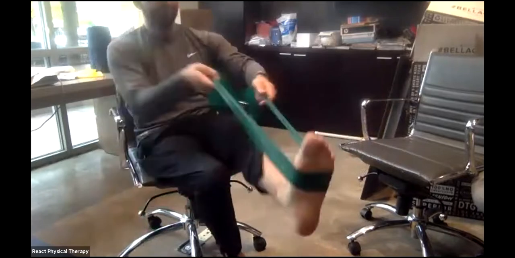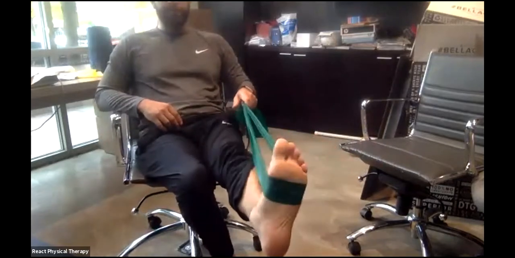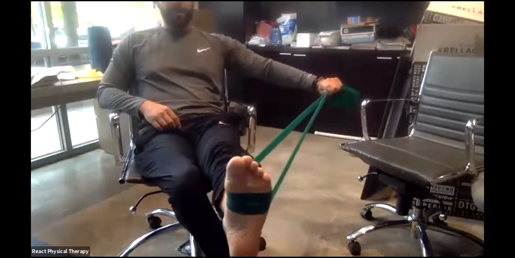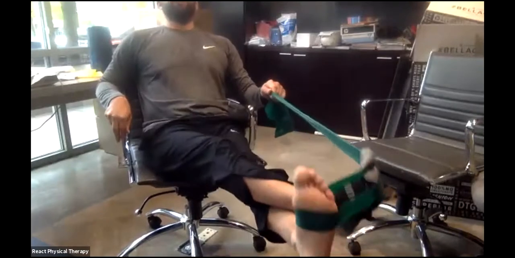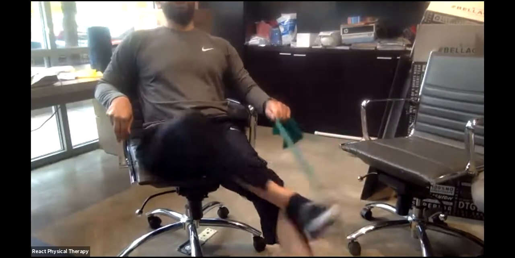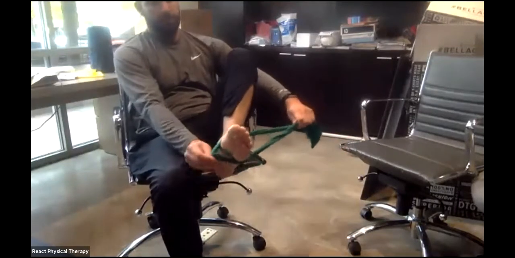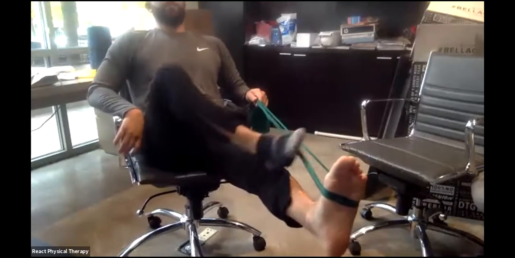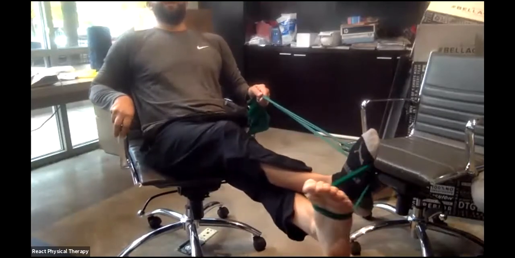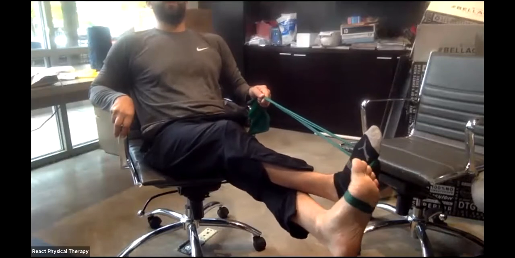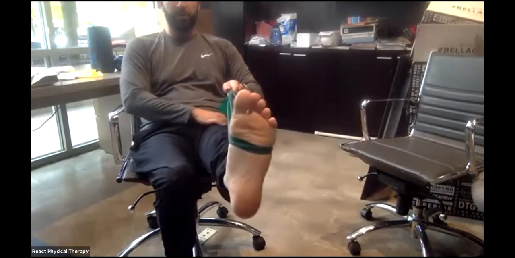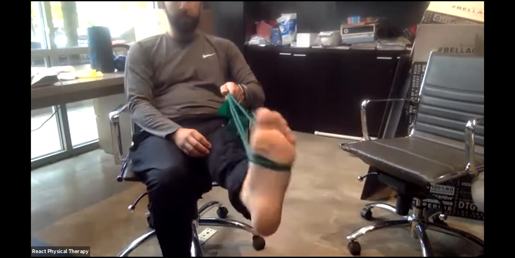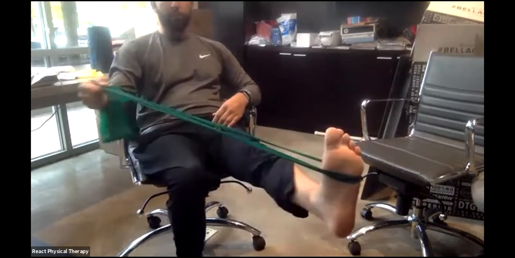Now to do the inward motion of the foot, what I would recommend is either using your other foot to stabilize, or I'm going to cross my legs here, and now we're pulling inward. I'm just using the muscle here, so my foot is going inward across. I'm not using my hip or knee to move it. Okay, so we're going inward.